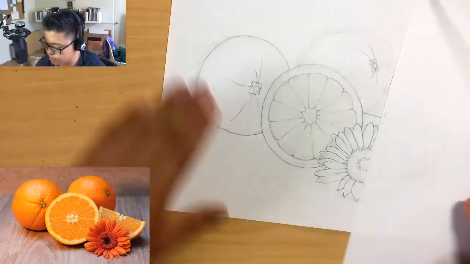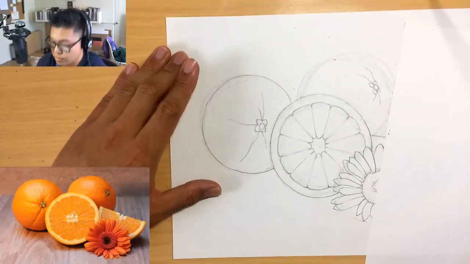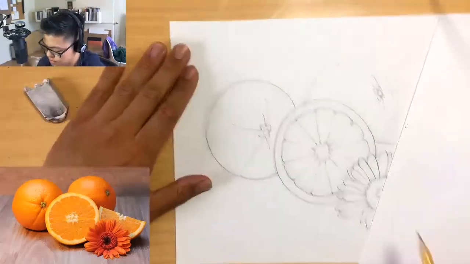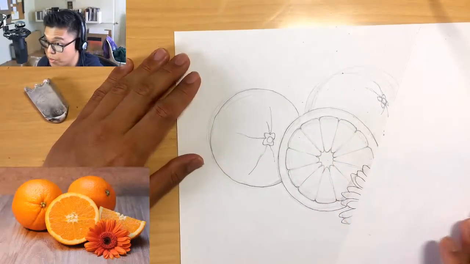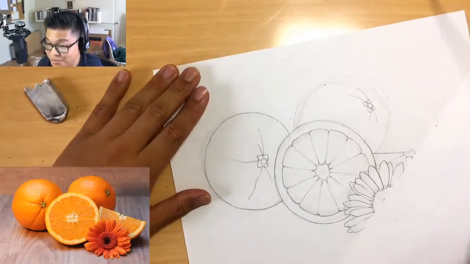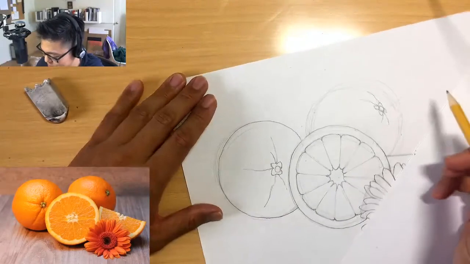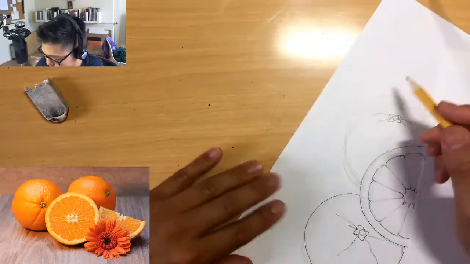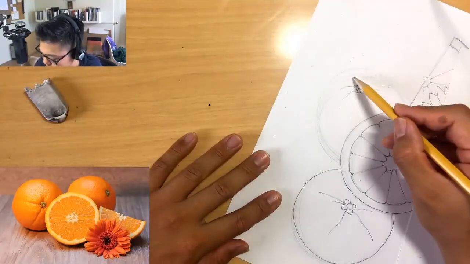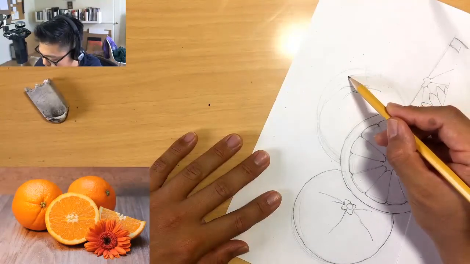There we go. Looking at it now, I can see that I made the stem a little larger than it should be, but that's okay. I'm not going to stress about it too much. Last orange. I think I want to start from this portion for this one.